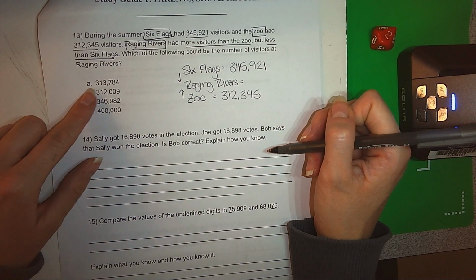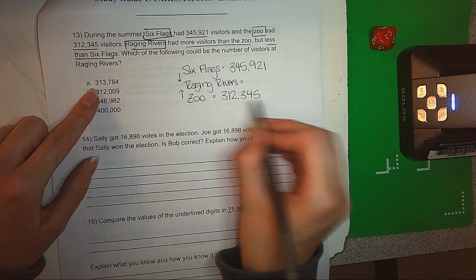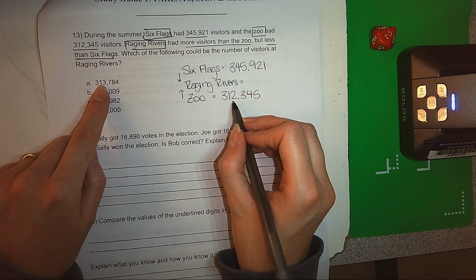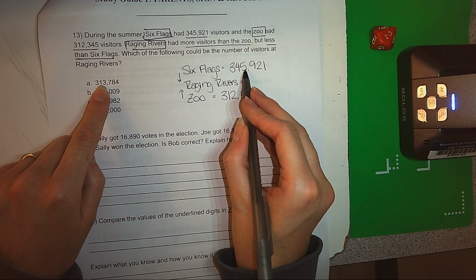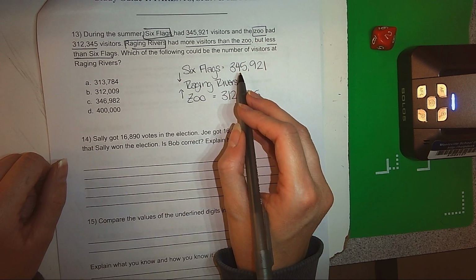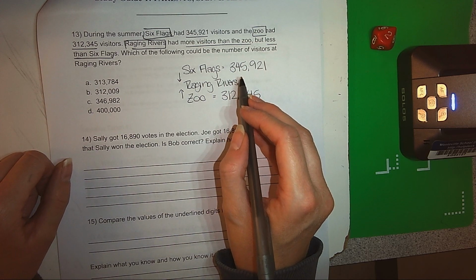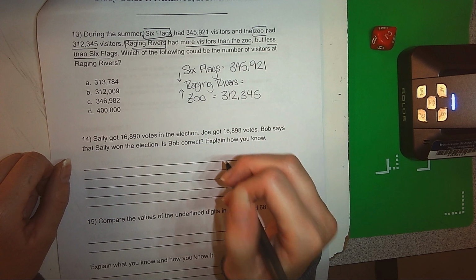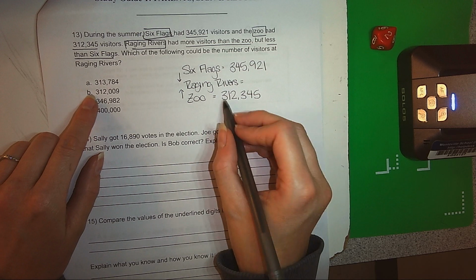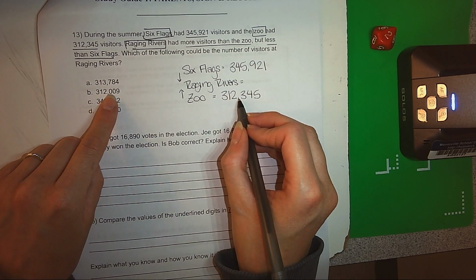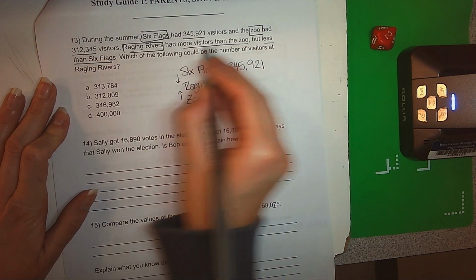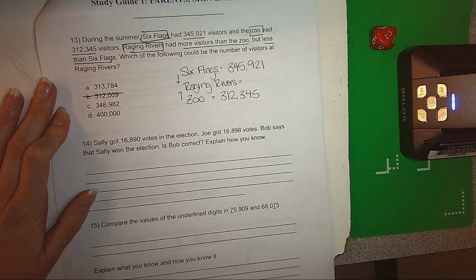All right, let's see what it could be. 312,345. Well, 313, that is larger, and it is smaller, so it could be that. But, as with any good word problem and multiple choice test taker, I'm going to give all my options a try, just to make sure there aren't multiple possibilities. B says 312,009. Well, that is less than the zoo, and Raging Rivers was more than the zoo. So that can't possibly be my option.